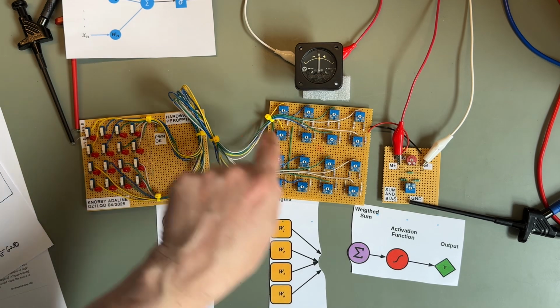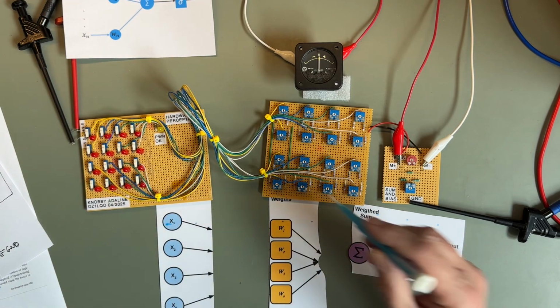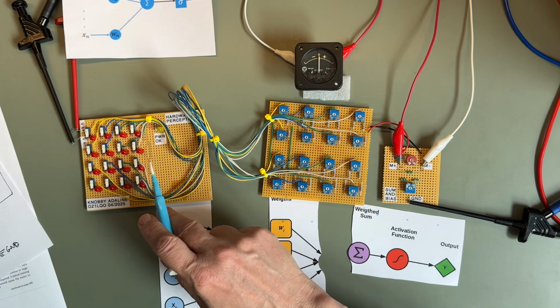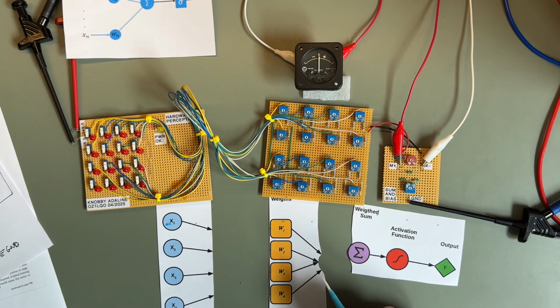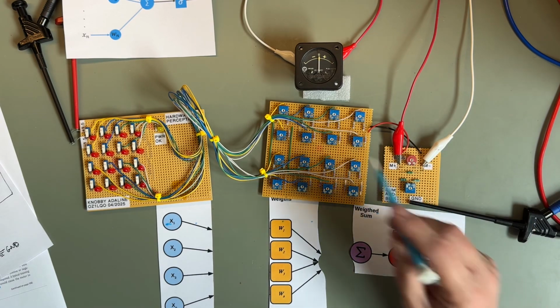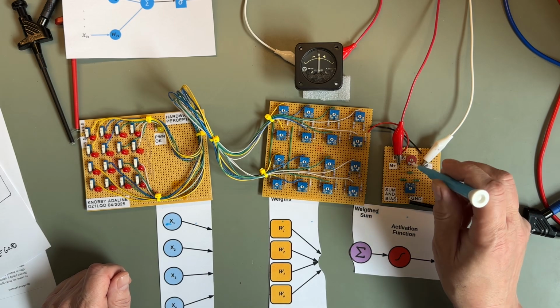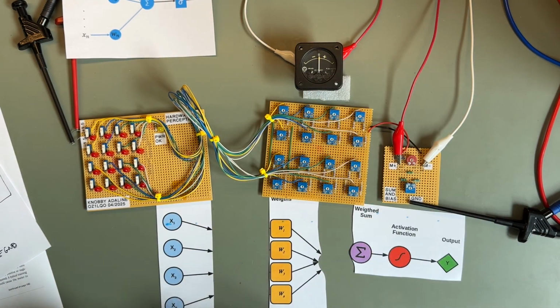And then there are 16 small potentiometers, trim pots, which will be able to adjust the weight, or the amount of current that's allowed into this parallel bus structure, and then this calculation PCB over here basically sums it all up, and there is the bias adjustment as well, and you'll see a plus or minus deflection on the meter here.